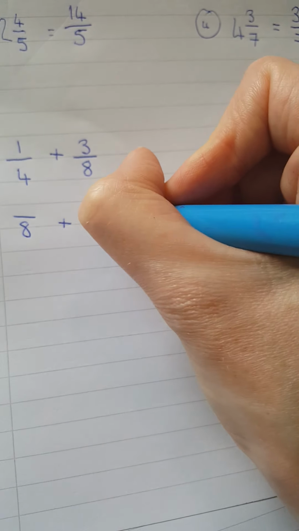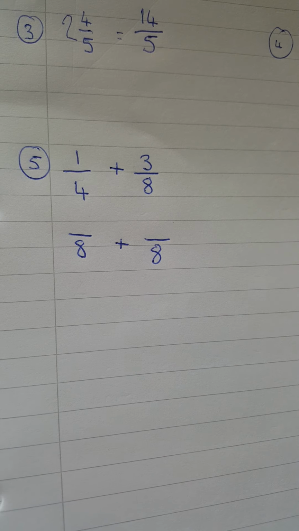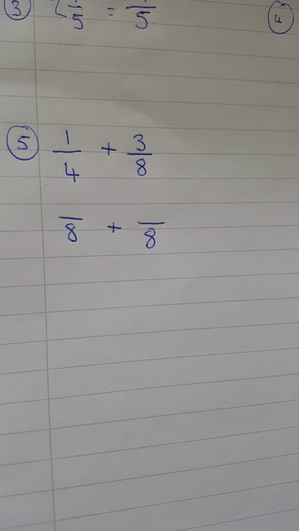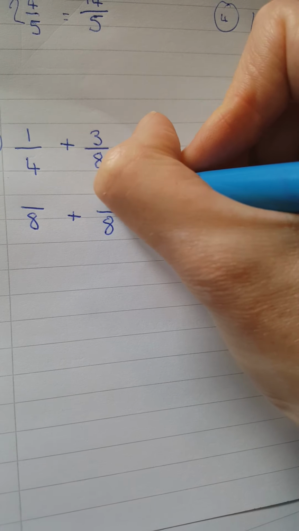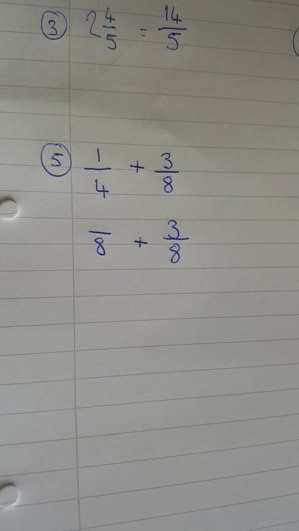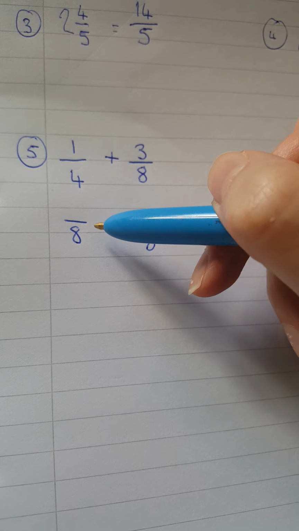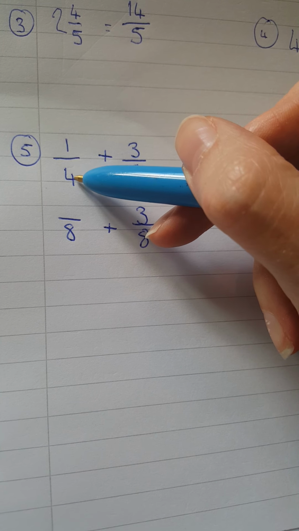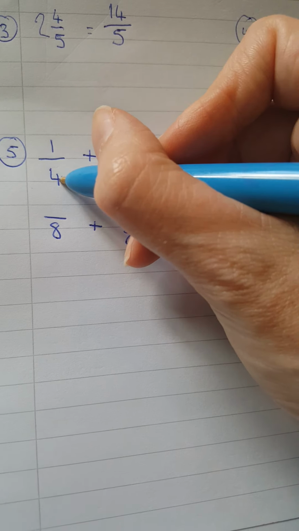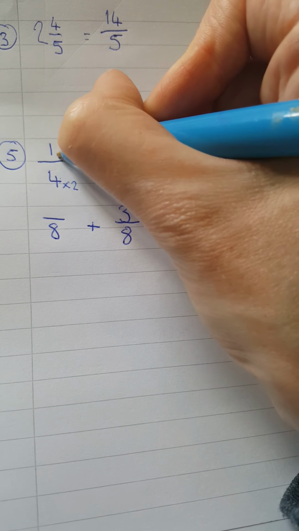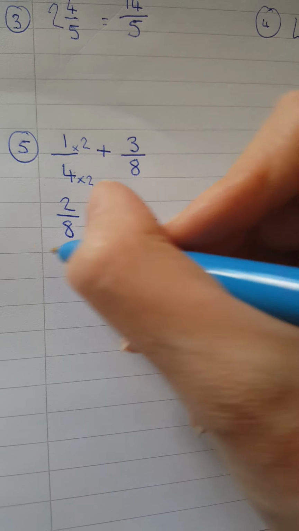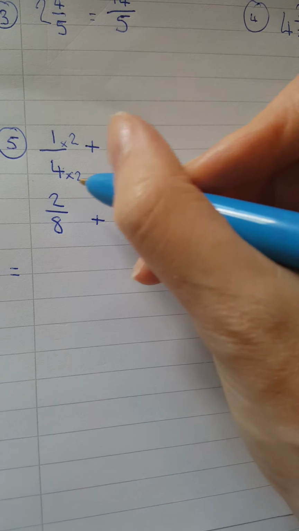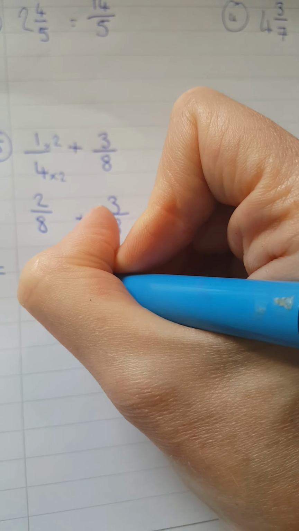So I'm going to change both my fractions here into 8ths. Now if we look at 3/8, we see that 3/8 is already an 8th, so I don't need to change that at all. That's just going to stay as 3/8. But my quarter, to change it into 8ths, whatever I've done to the bottom number here, I've got to do the same to the top number. So I've times the bottom there by 2. So I'm going to have to times the top there by 2 as well. When I do 1 times 2, I get the answer 2. So when I add together 2/8 and 3/8, I just add the top numbers together. So that's going to give me the answer 5/8.